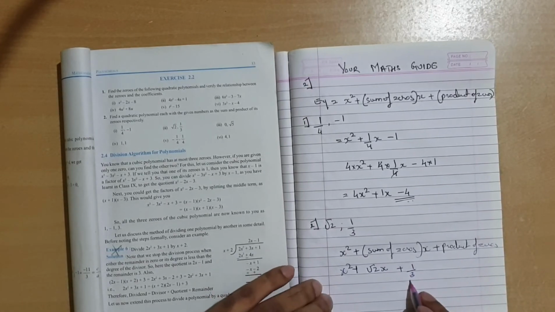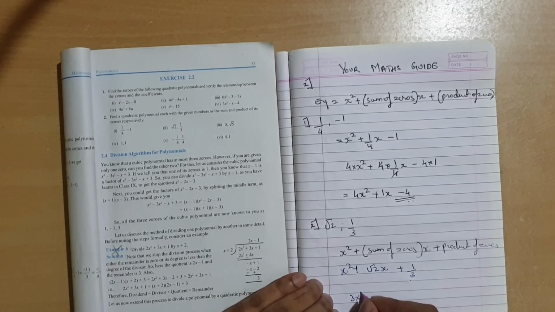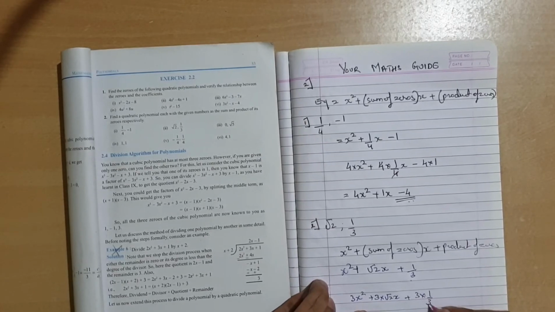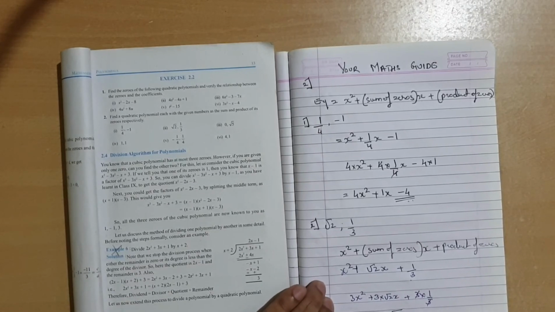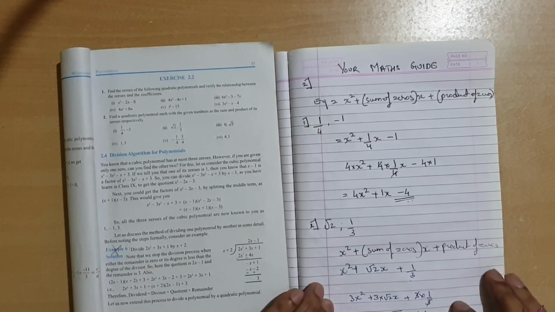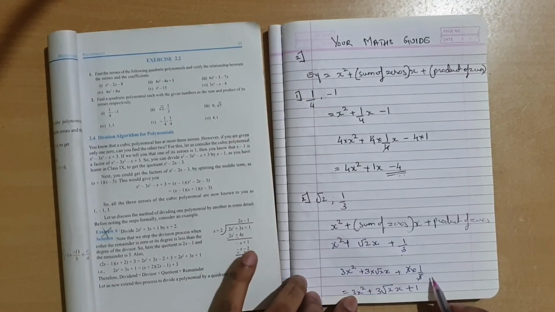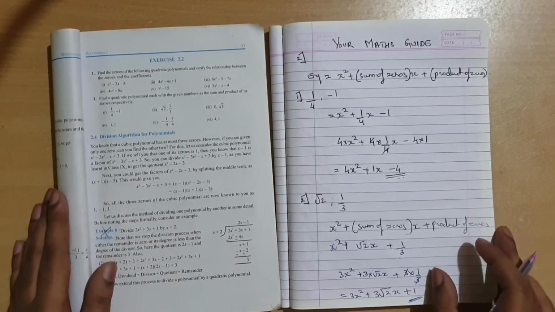Even here you can leave this 3 as that, or you can multiply the whole expression by 3. So 3x square plus 3 into root 2x plus 3 into 1 by 3. So the 3s cancel. That will give you the equation as 3x square plus 3 root 2x plus 1. As simple as that, guys. When you multiply it, you'll get this as your equation.